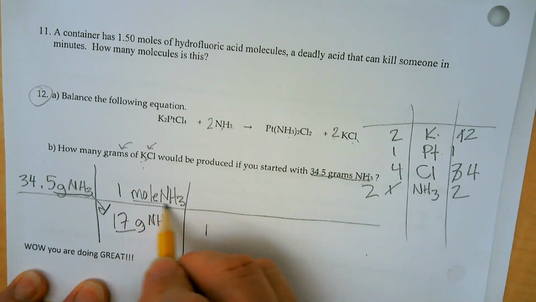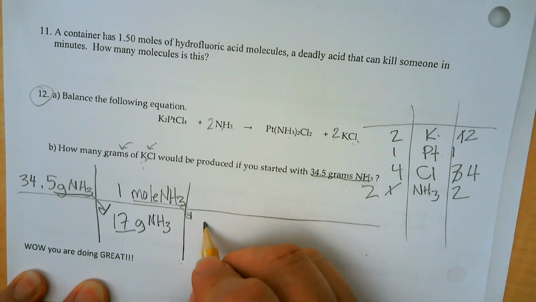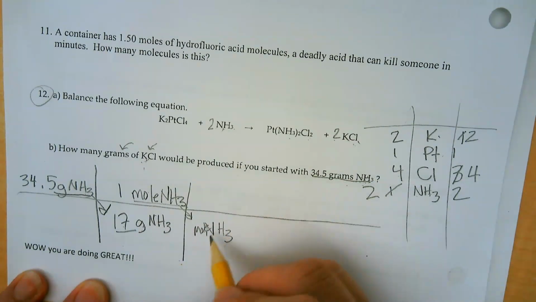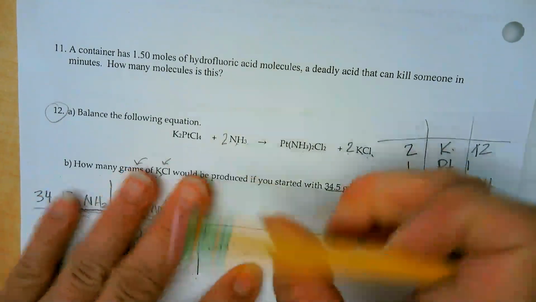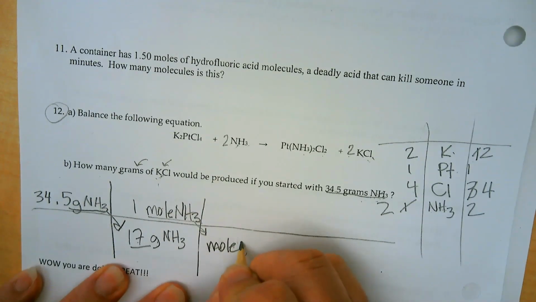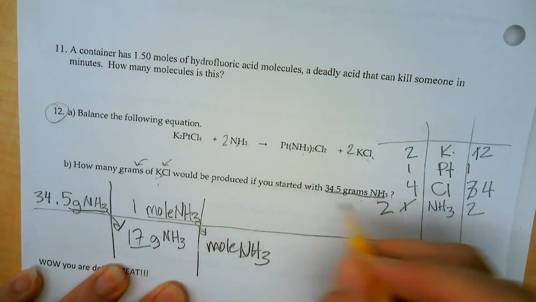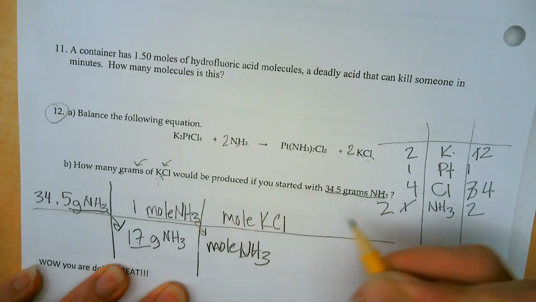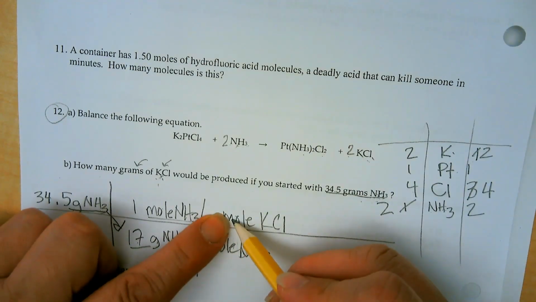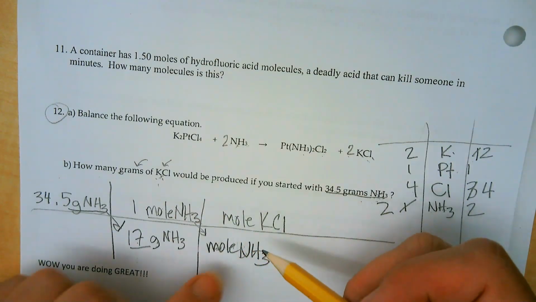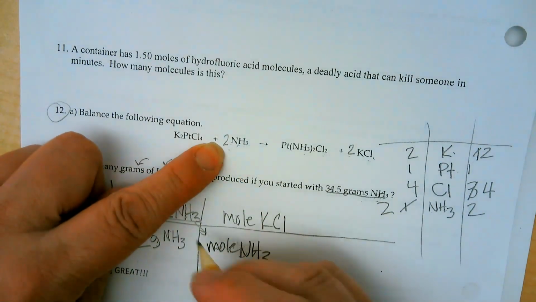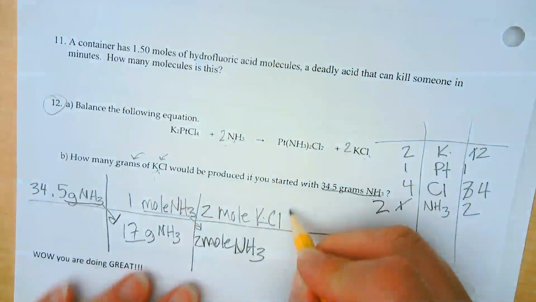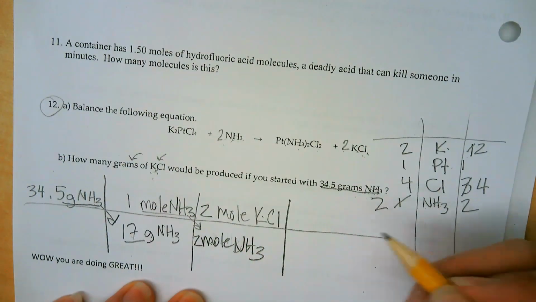So now we take what we have and we get rid of it every single time. And we have mole of NH3. Sorry, I wrote that. Let's fix that real quick. And what do we want? We want moles of KCl. Now, for mole-to-mole relations, we look at the balanced equation. So NH3 is 2 moles. KCl is 2. Now we are in moles of KCl.